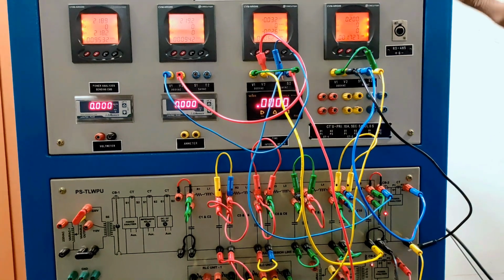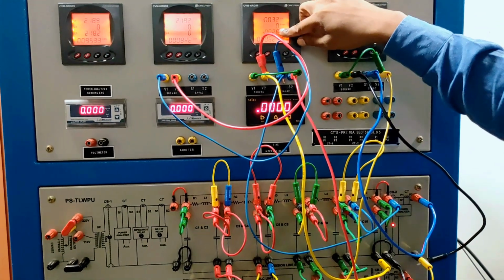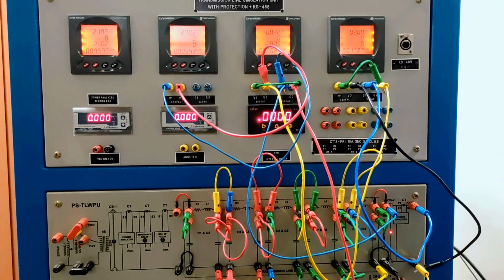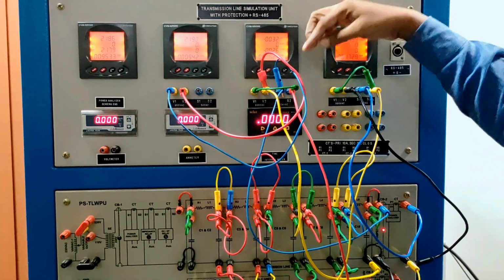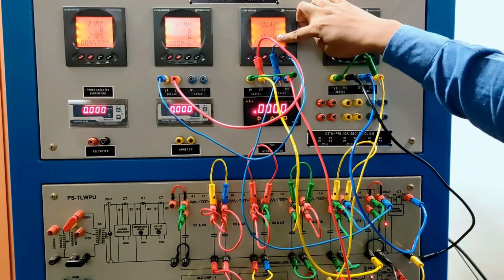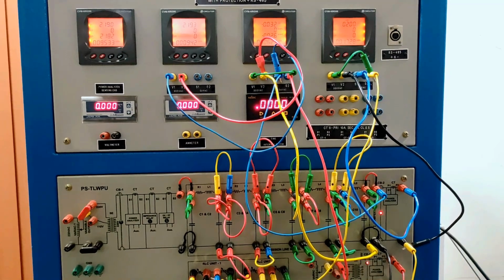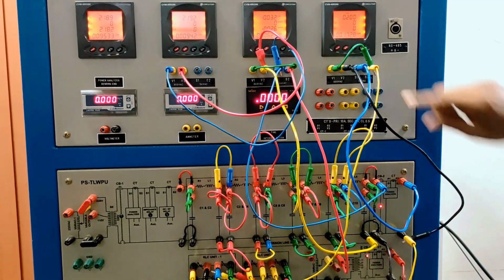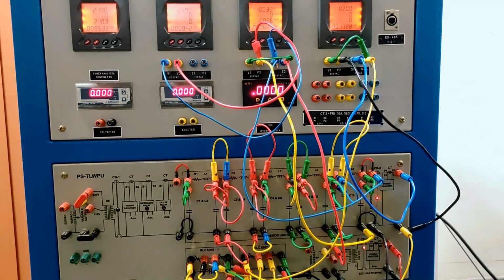For QC, when there is capacitive power we have to write it as a minus value, minus Q. Earlier what we were seeing here was plus, right now we will see minus, that is minus 26 var, and here this is plus 32 watt.